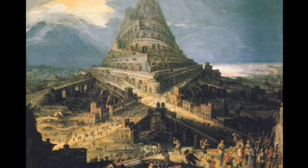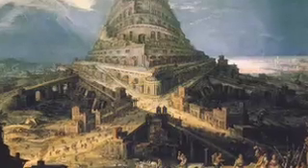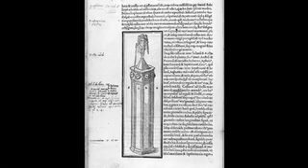But the biblical story of Babel is about architecture as well. Architects throughout history have been fascinated with towers in general, and the myth of Babel in particular. Among the earliest illustrations for architectural treatises were pictures of towers.